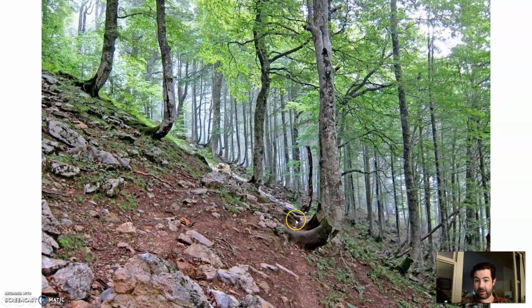You can see it all the way in the background. So this slope is moving very, very slowly. Slow enough that trees have been able to grow and recorrect the direction they're going based on the movement. That happens really, really slowly. It takes a long time for a tree to correct its growth to go vertical. That's a good indication of creep.